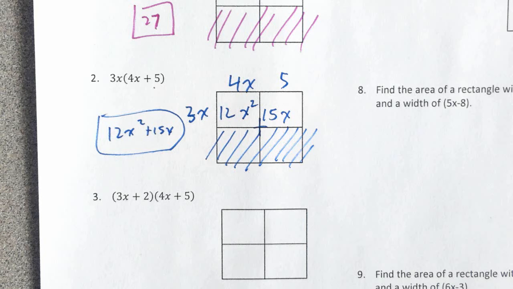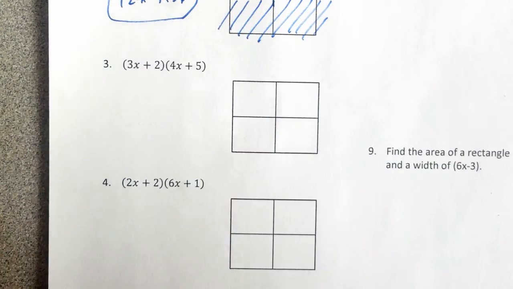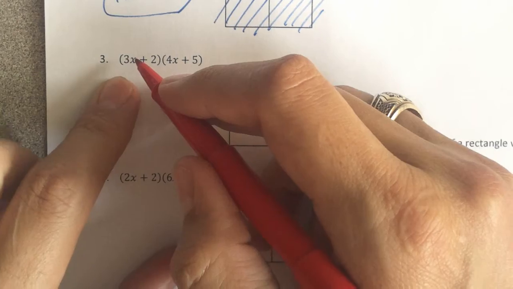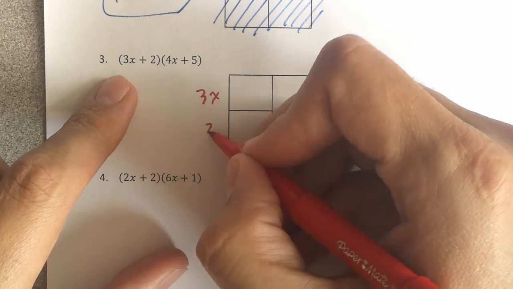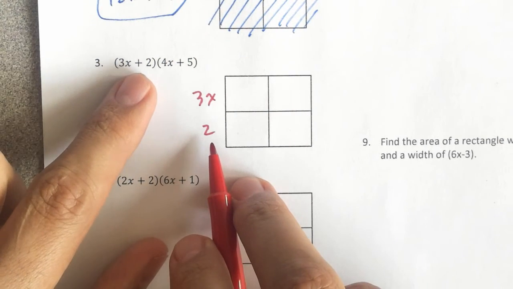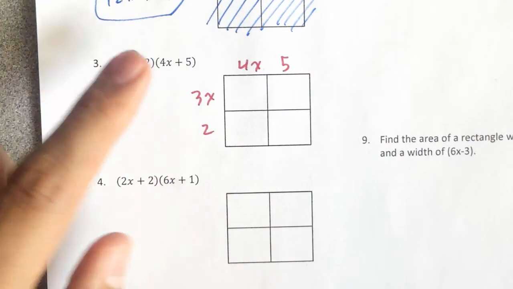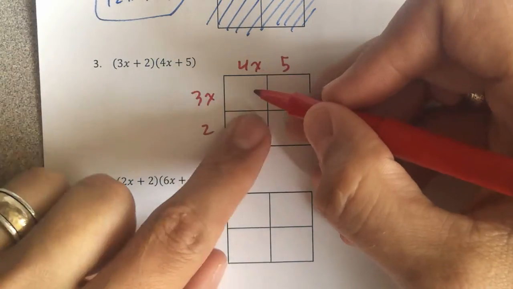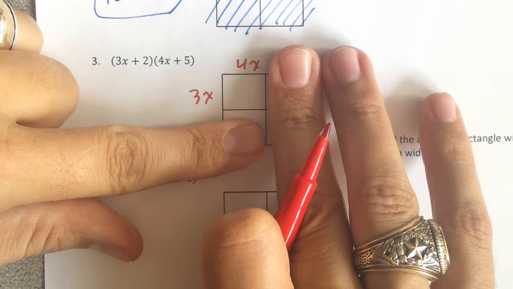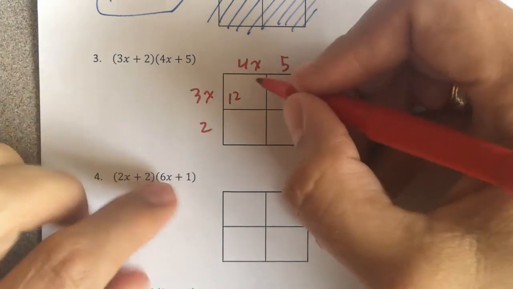Okay, now let's look at the binomial times binomial. We're actually going to have to use all of our boxes now. Let's take my first factor and put that on the left side. We have 3x, and then 2 goes on the second row. The 4x goes on my first column, the 5 goes on my second column. Go ahead and do our multiplication. Let's do the first box first. So we have 3x times 4x. 3 times 4 is 12. And x times x is x squared.